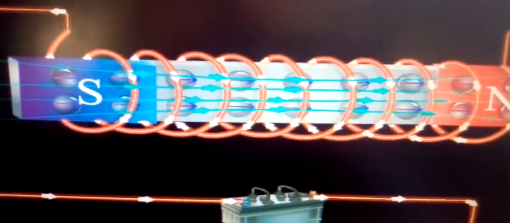You see, at the end where we have the south pole, current is flowing in a clockwise direction, and at the end where we have the north pole, current is flowing in an anti-clockwise direction. What happens is that initially, when your atomic magnets are randomly facing, the atomic magnets in the magnetic material are not magnetized.